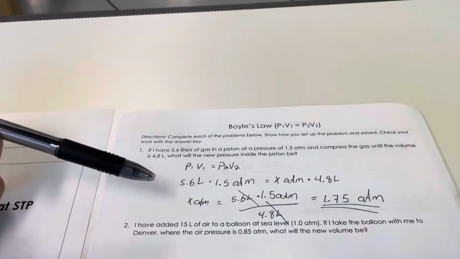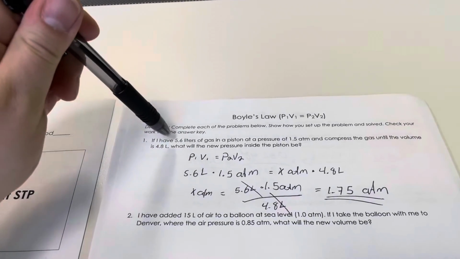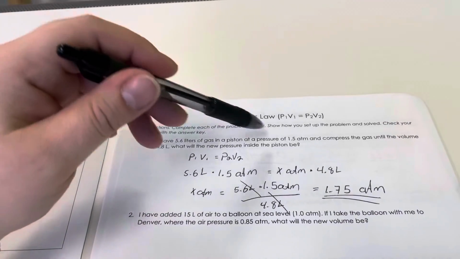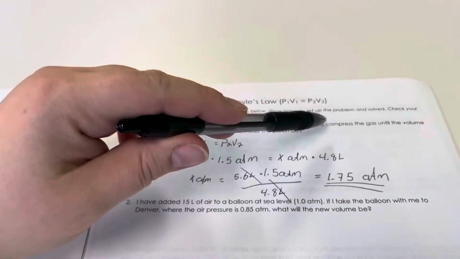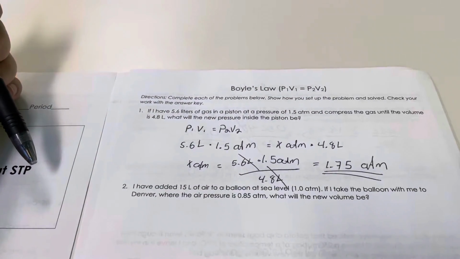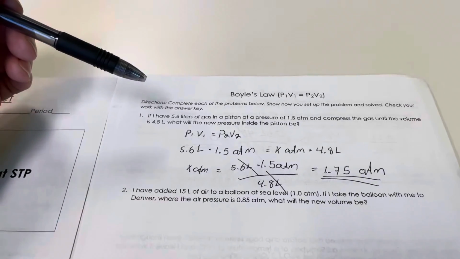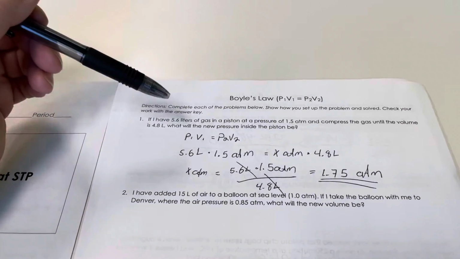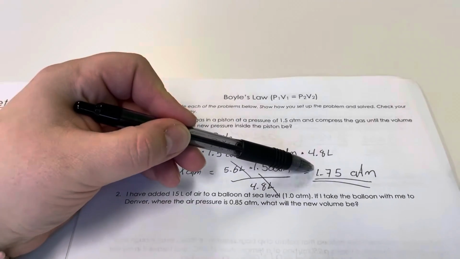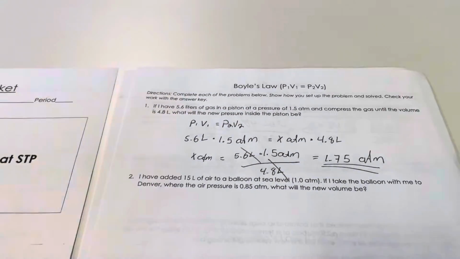Now check your answer. It says here that I have 5.6 liters and a piston at a pressure of 1.5, and I compress the gas. So if I compress a gas, the pressure should go up. And so we can see it started with 1.5 and ends with 1.75. It checks out.